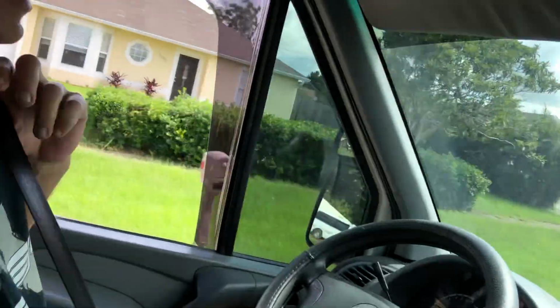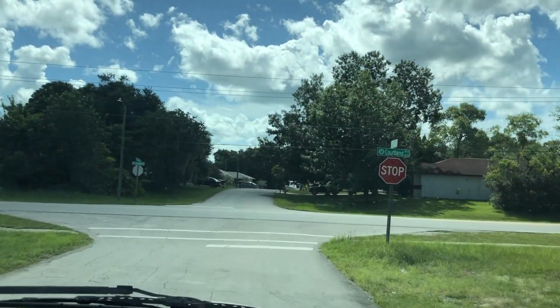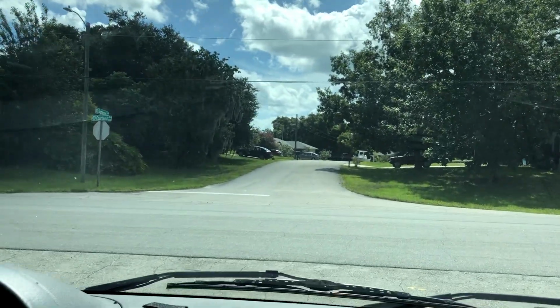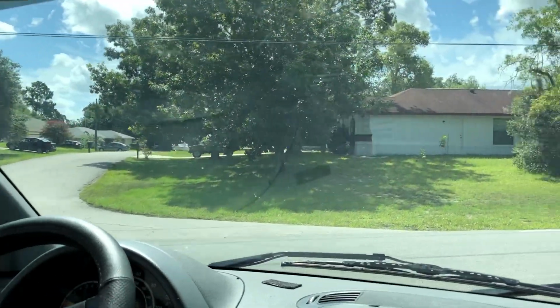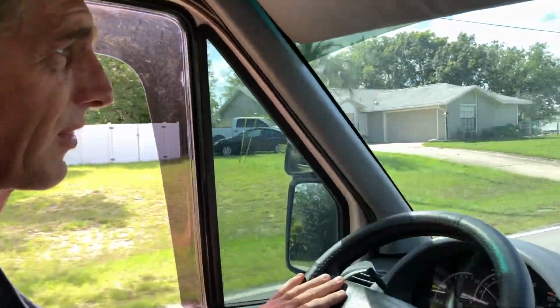Tell us a little more about Red. Yeah. Red van came to us several years ago as a non-runner. It would sometimes start, and other times when you turn the key, the auxiliary electrical fan would come on and nothing else would happen.